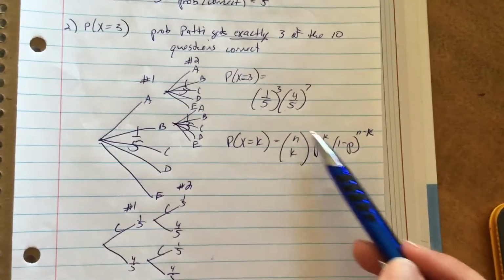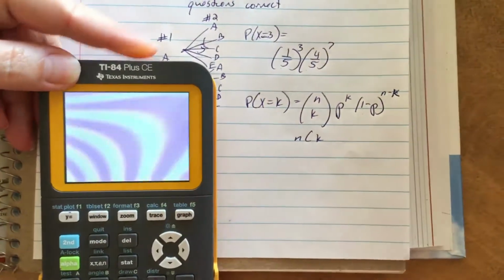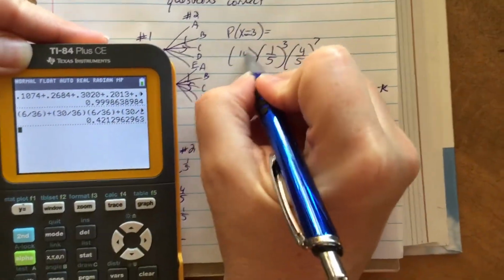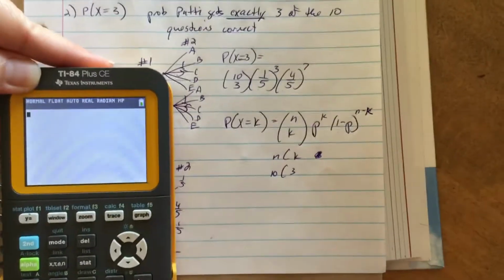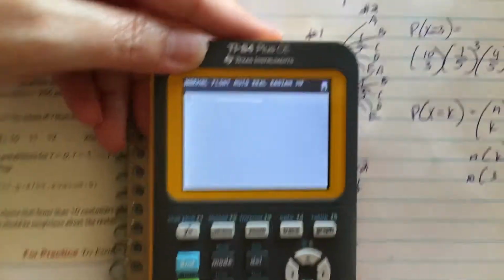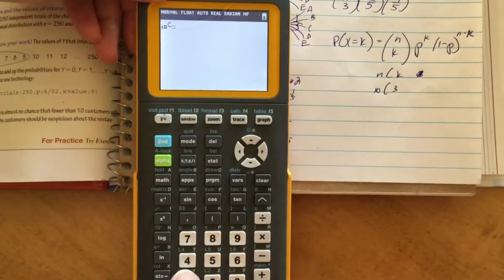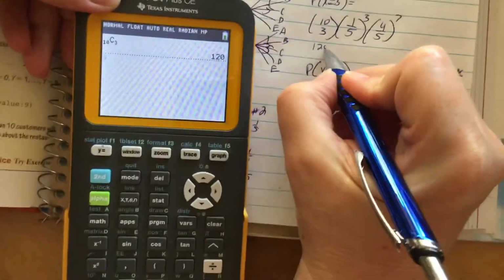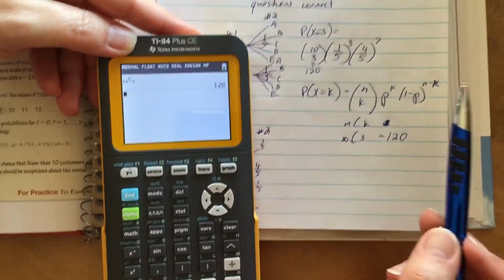This is the part that's going to take some doing. We can do a combination in a calculator. I have 10 trials and I want 3 successes. So if I do 10 choose 3 on my calculator, it's over here somewhere. There it is. 10 choose 3 gives 120 branches. So this would be replaced with 120 right here. So there are 120 branches that have 3 successes and 7 failures.